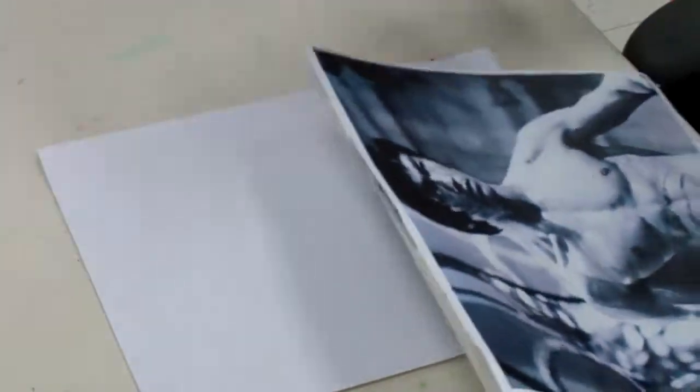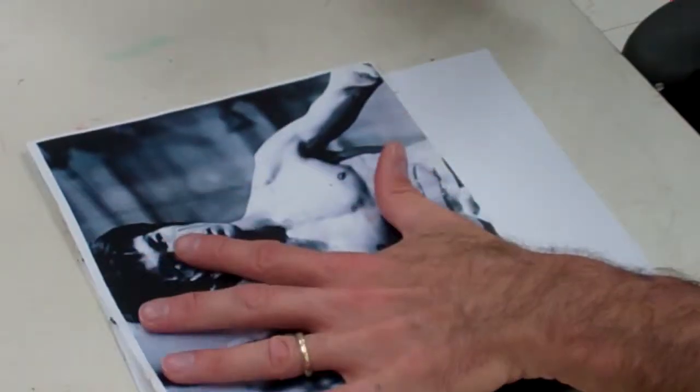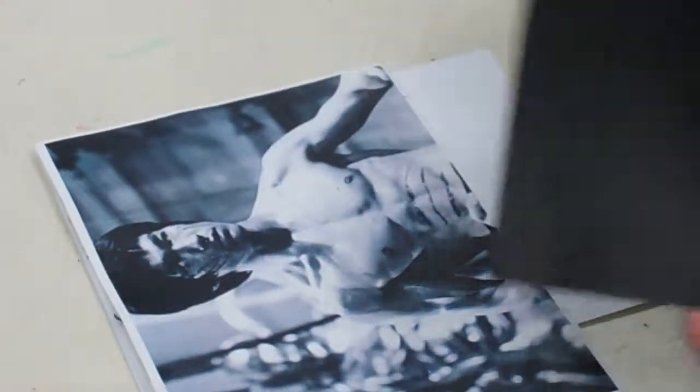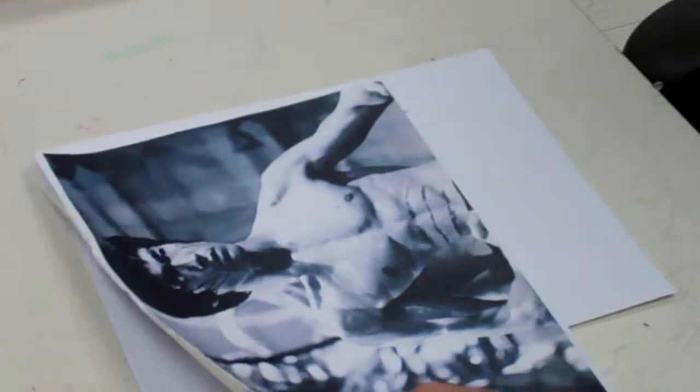If it wasn't Scratchboard, I would be able to put this image down on the light box, put my piece of paper on top of it, the image will show through and then I can trace over it. But obviously I can't do that because this is too dark, so I need to get this image onto here. So one of the ways we do is we do what's called a transfer.